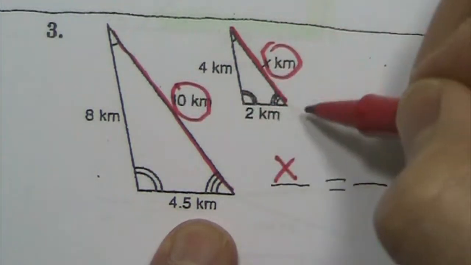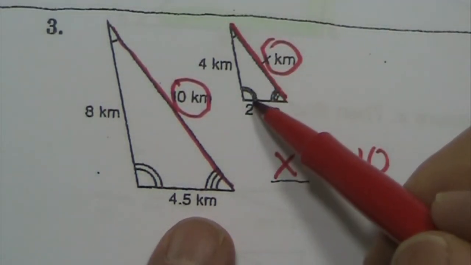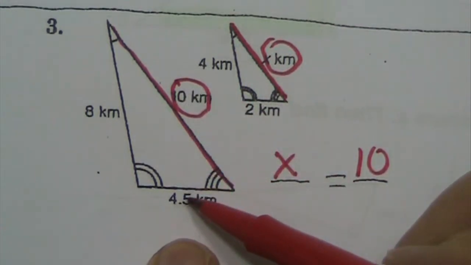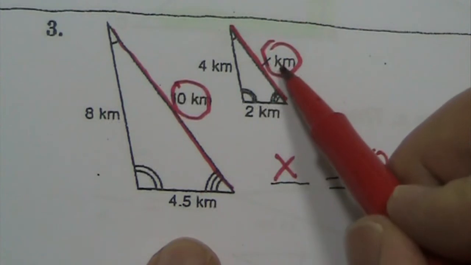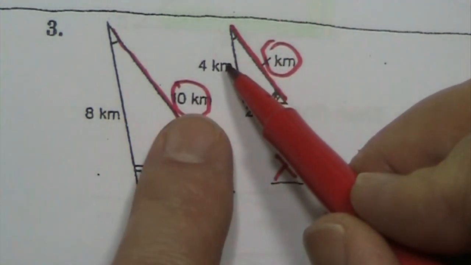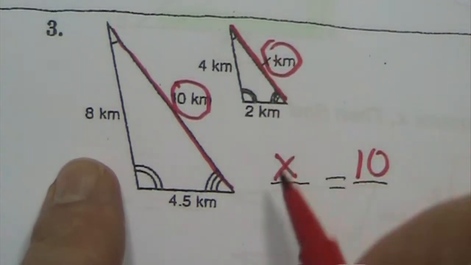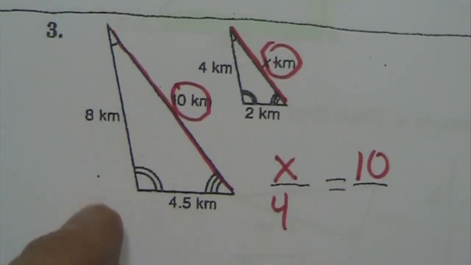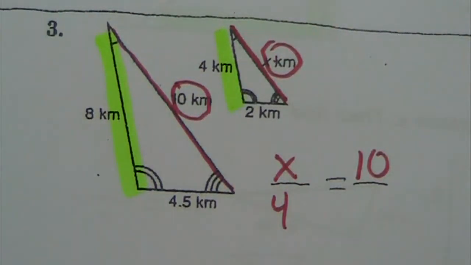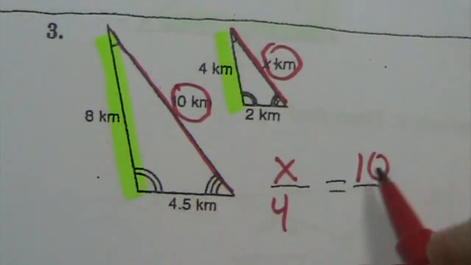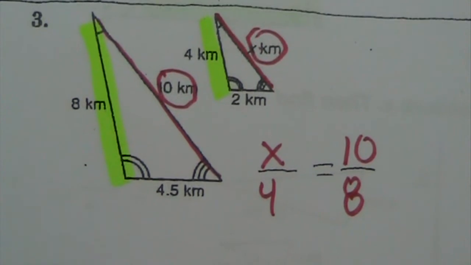So the x and the 10 match up. Now I could do x over 2, but then I'd have to do 10 over 4.5. I don't want to use that. How about if I do x over 4, then I could do 10 over 8. I like that better. So x over 4 is equal to 10 over 8. And that should be very easy for you to solve.